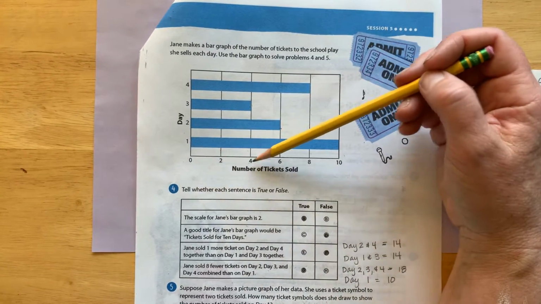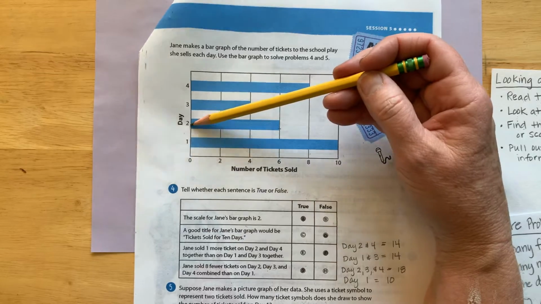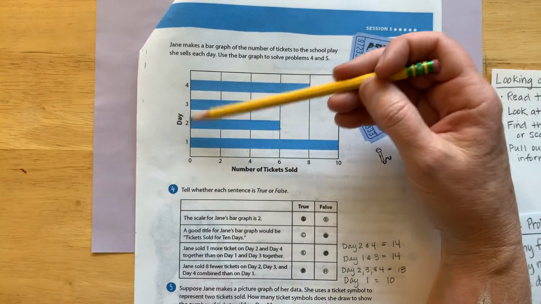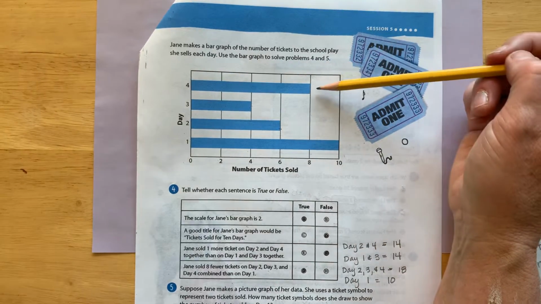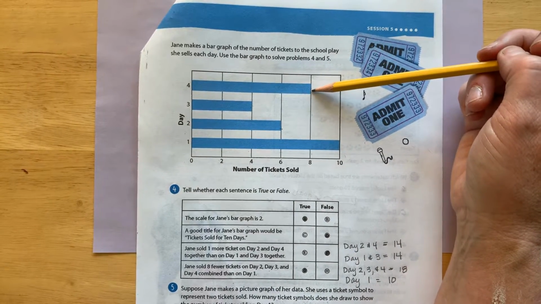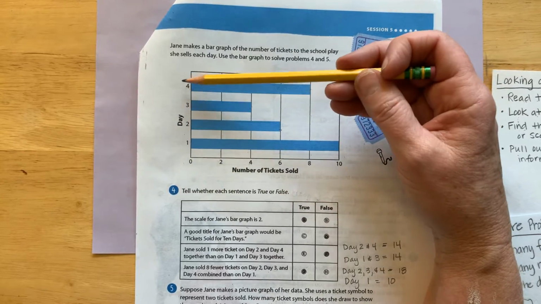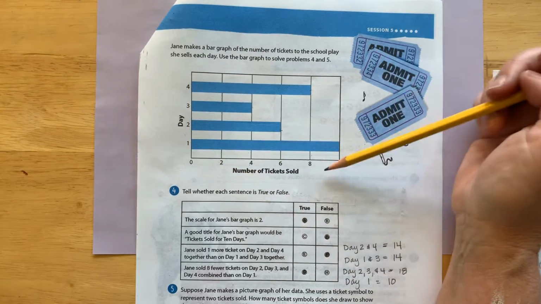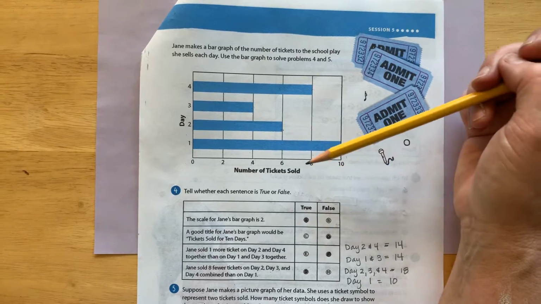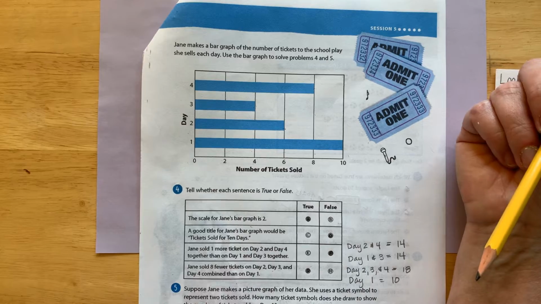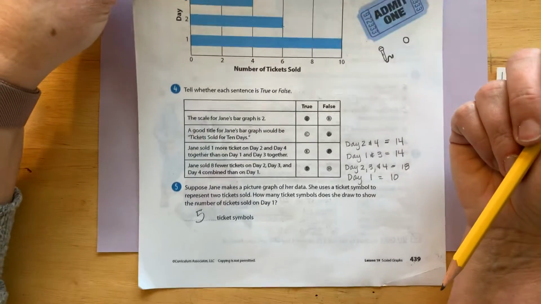I noticed that there's numbers across the bottom, but there were numbers all along the side too. And I got stuck once. I forgot that day 4 is 8. And I was thinking day 4 was 4 because there was a 4. But make sure you're really looking at this very carefully, because even I made a mistake just because there's numbers in both areas. So it's okay if you make mistakes. We go back and fix them.